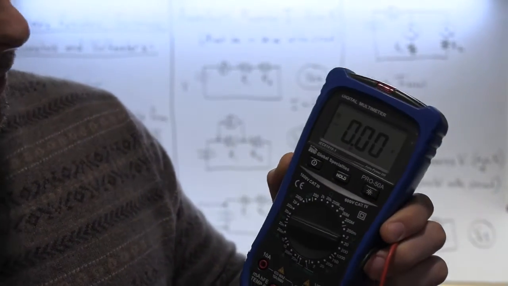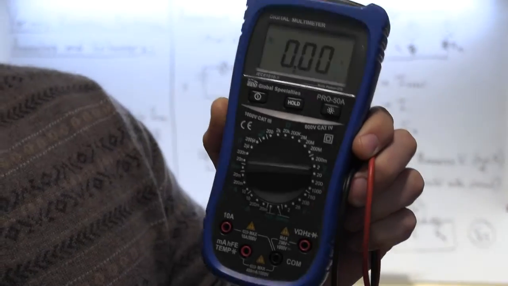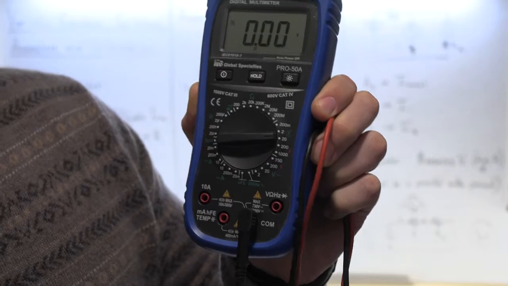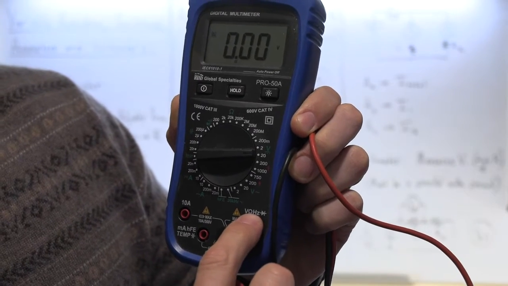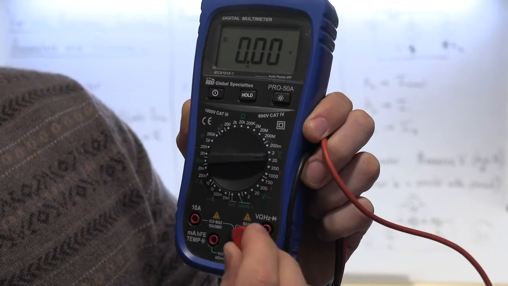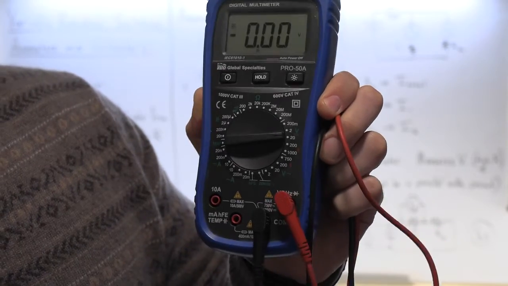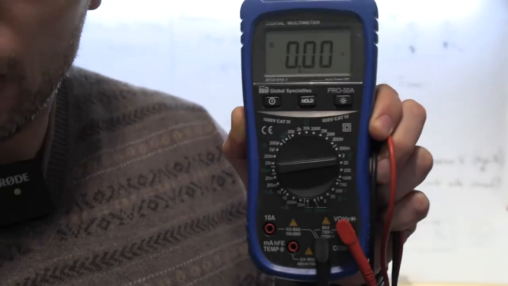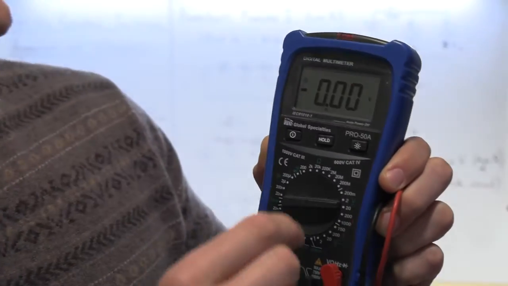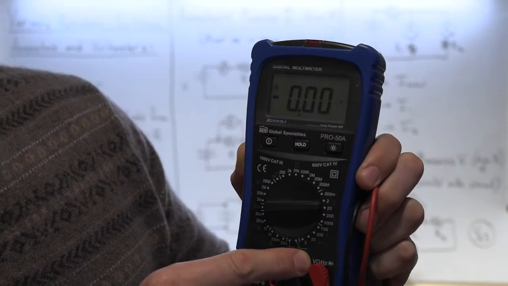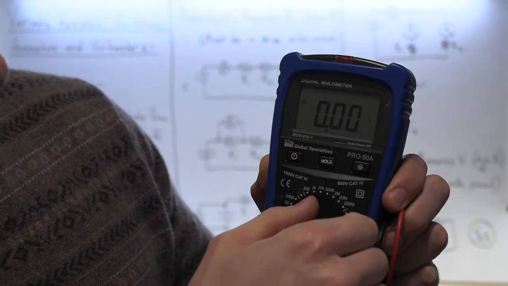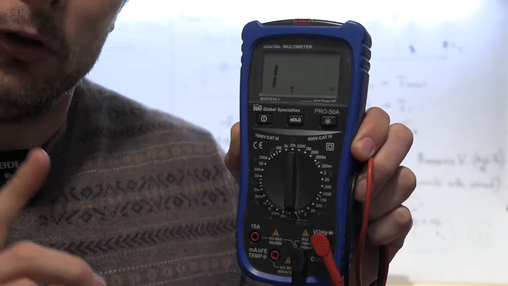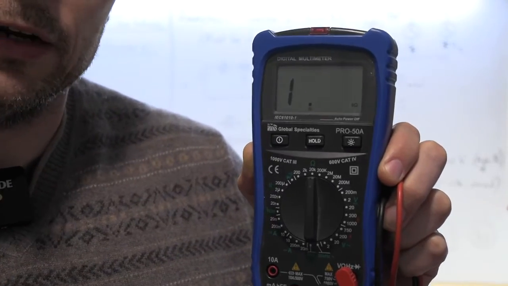I'm going to plug one into COM. These meters work where one of the wires must always go into COM, no matter what you're measuring. And the other one I'm going to plug in here where it says volts, ohms, and hertz. So if I go like this and turn the dial here, this multimeter is now a voltmeter. If I leave this here, also where it has ohms, and I turn it to over here, it measures resistance. It's no longer a voltmeter, it's an ohm meter.